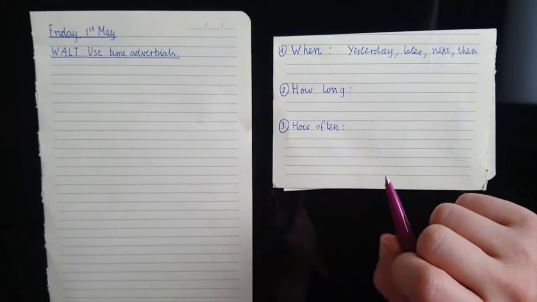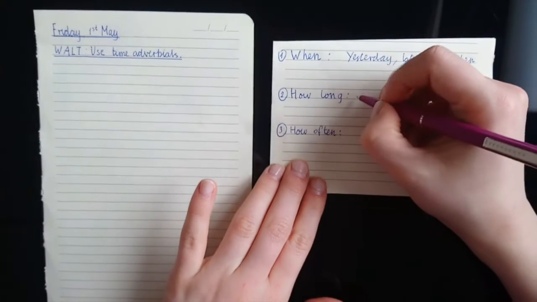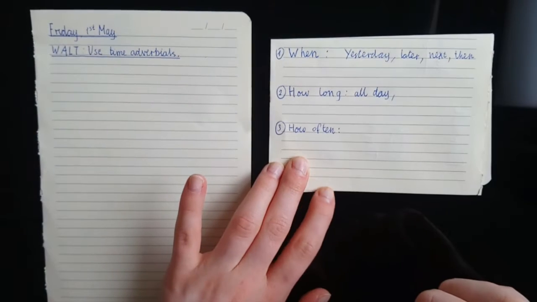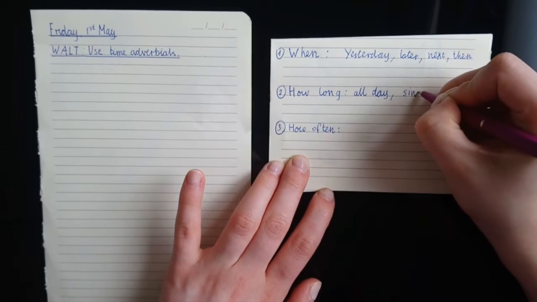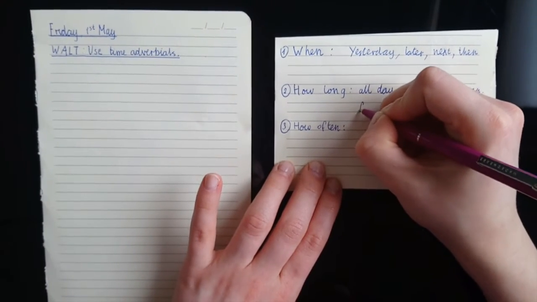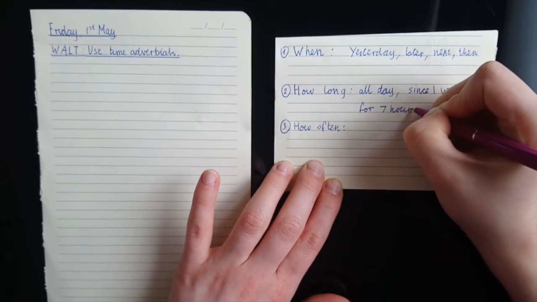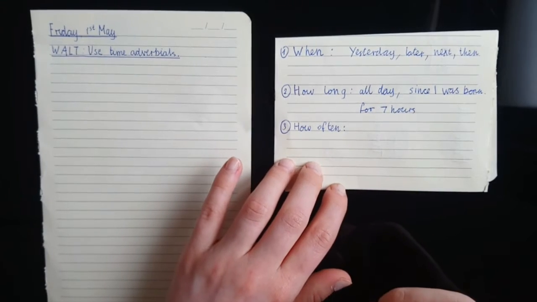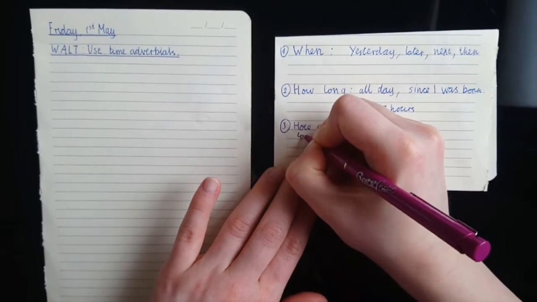How long is the action taking place for? So maybe something is happening all day. Maybe something is happening since I was born. Maybe something is happening for 7 hours straight. And finally, how often does this happen? The frequency of the action.